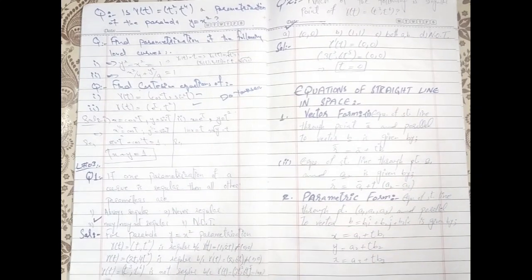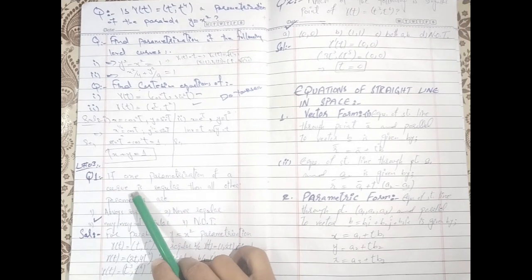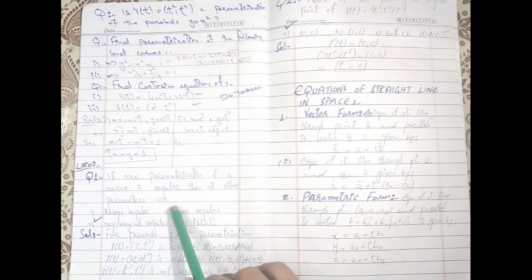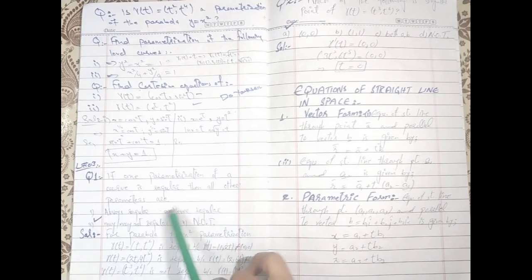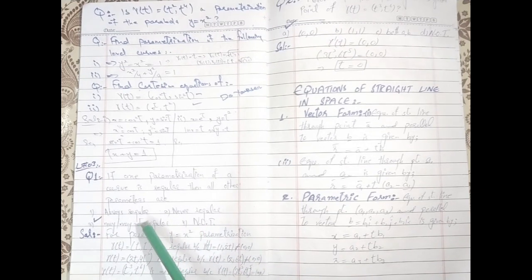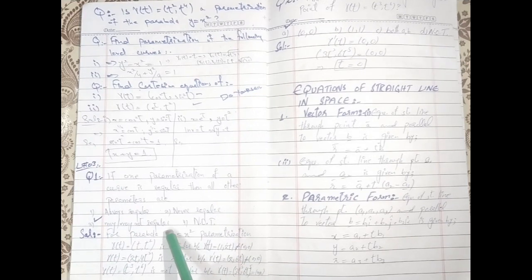Okay, today we are learning about differential geometry. Here is question number 1 related to MCQs. If one parameterization of a curve is regular, then all other parameterizations are always regular, never regular, may or may not be regular, or none of these. So the answer is: may or may not be regular.